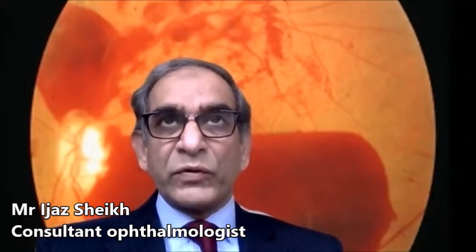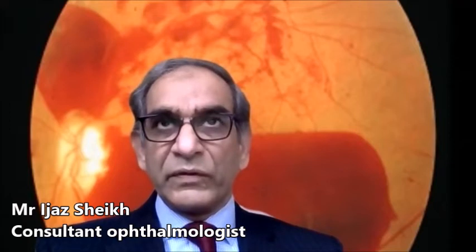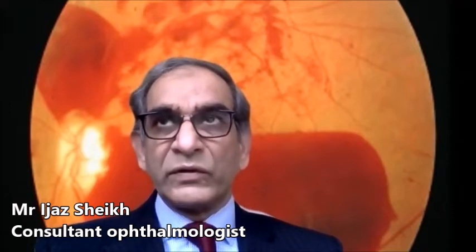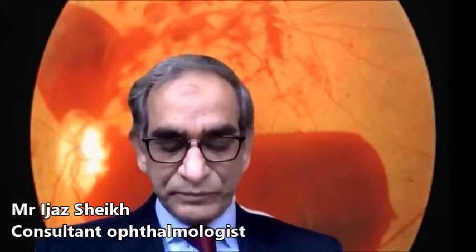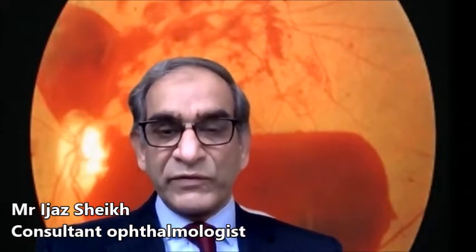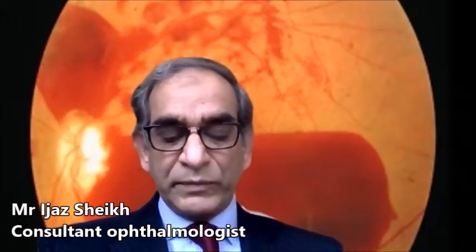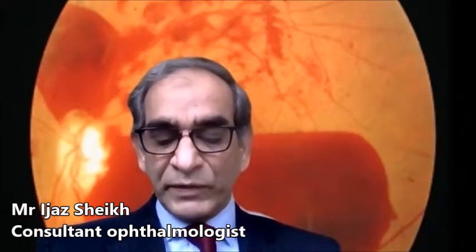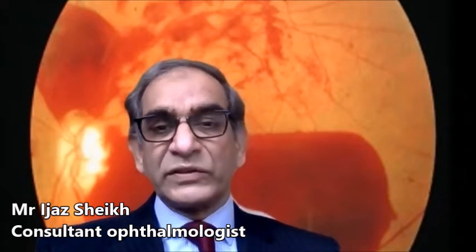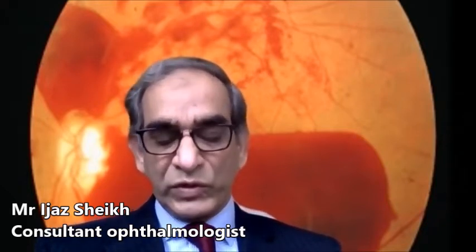The treatment for proliferative diabetic retinopathy is urgently advised to protect the eyesight. The prompt treatment can reduce the risk of further vision loss and a blind, painful eye. Treatment of these abnormal blood vessels can be with anti-VEGF injections or with laser, pan-retinal photocoagulation.